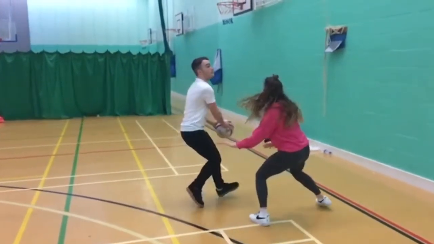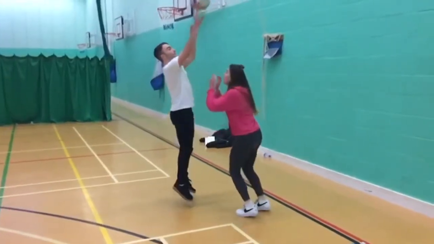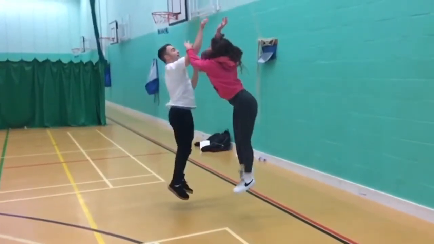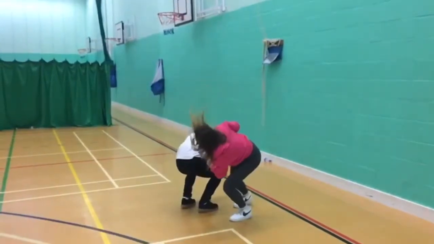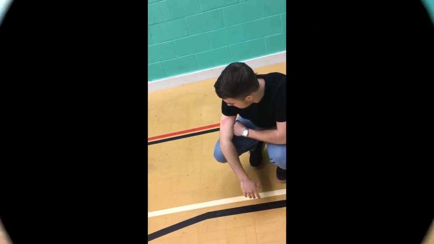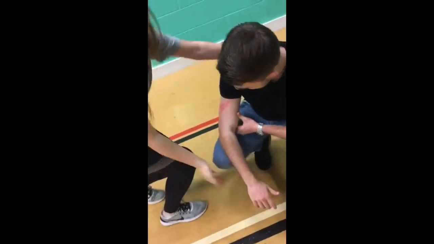As he goes up for the shot, he manages to get it off and release the ball. However, on the way back down, the defender's arms actually come down and scrape the player's arm. This causes a cut, as we can see in this clip, which will have to be treated using Sul-Taps.